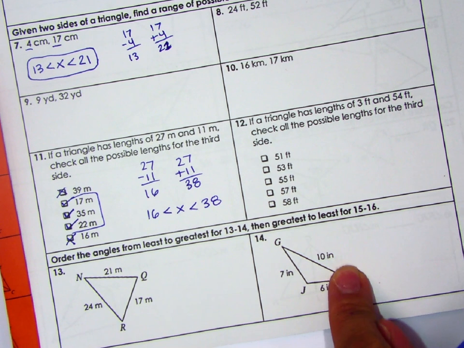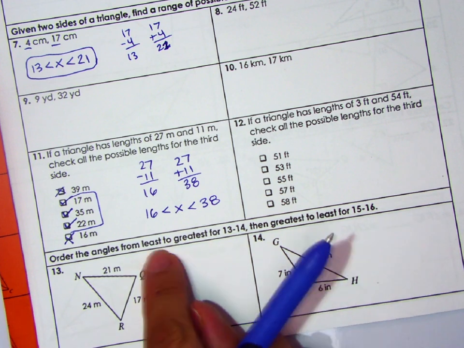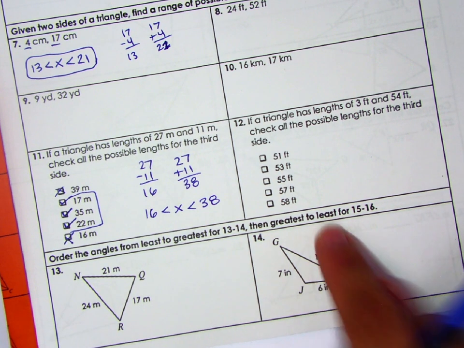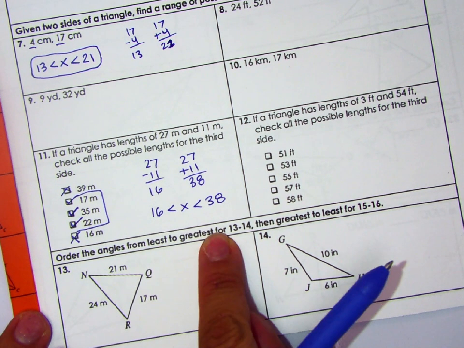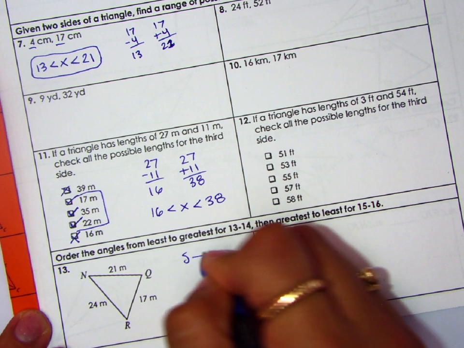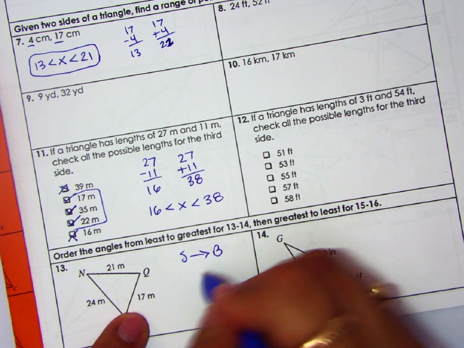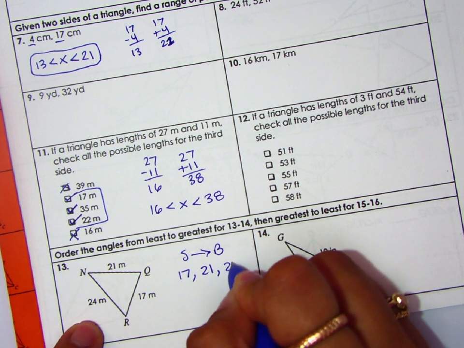In the next section, we have number 13 to 14 being ordered least to greatest, and 15 to 16 being ordered greatest to least. So I'm only going to go over one of these and then one of the others. Least to greatest meaning smallest to biggest. Let's look at the numbers. Smallest number here is 17, followed by 21, followed by 24.